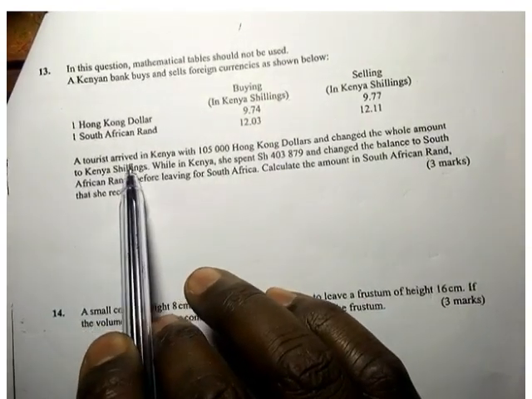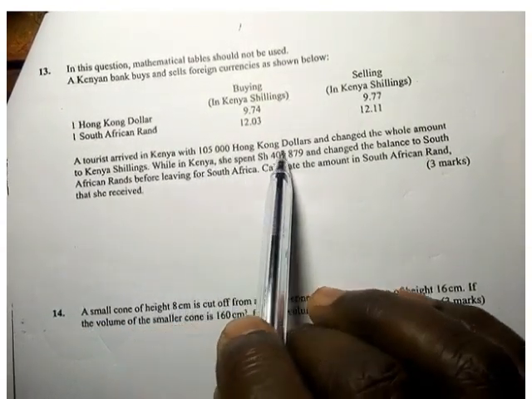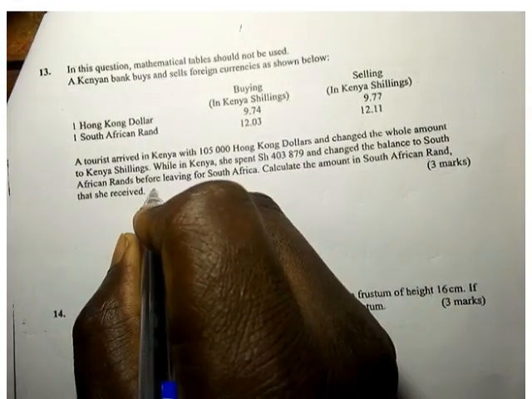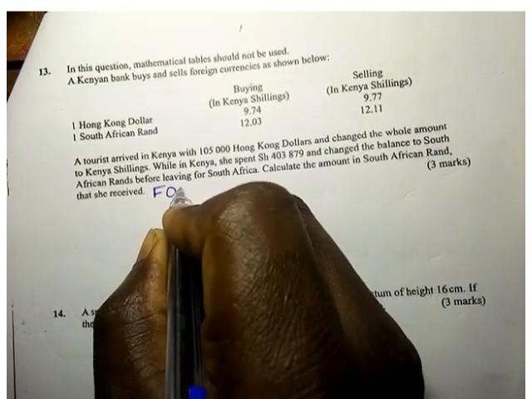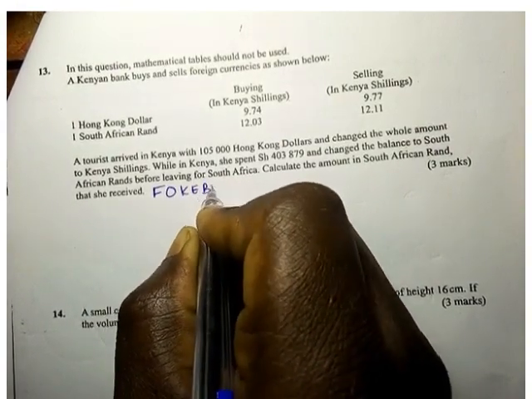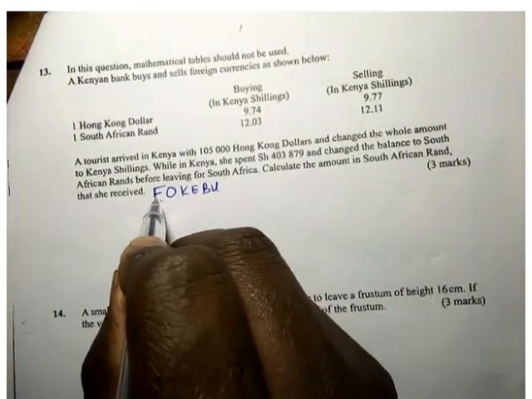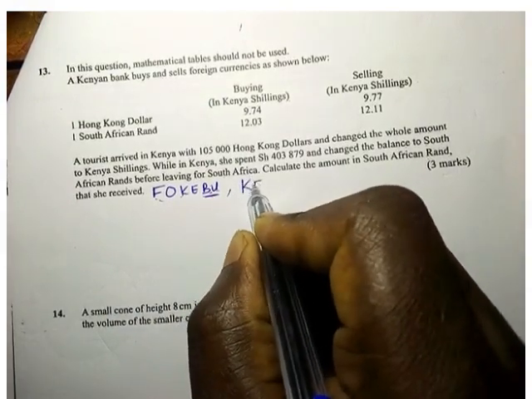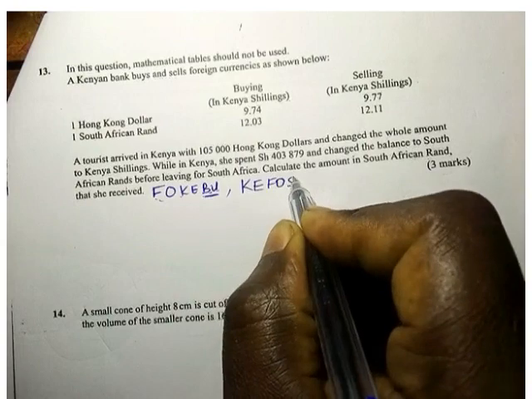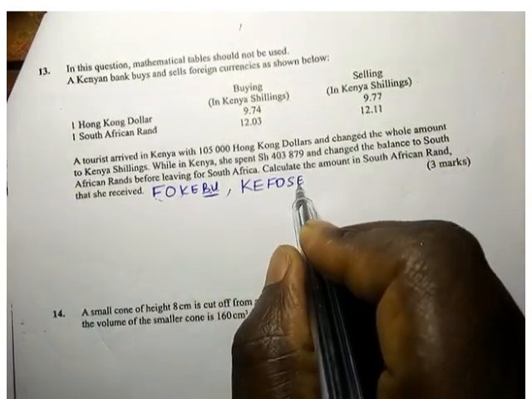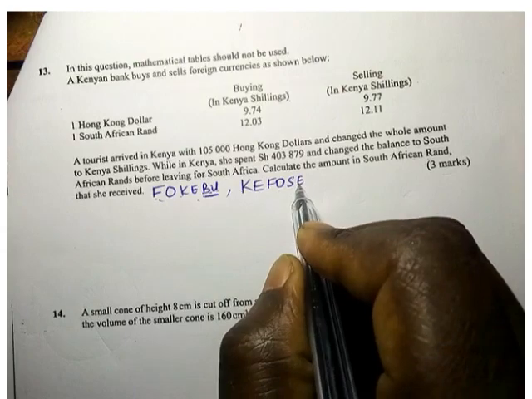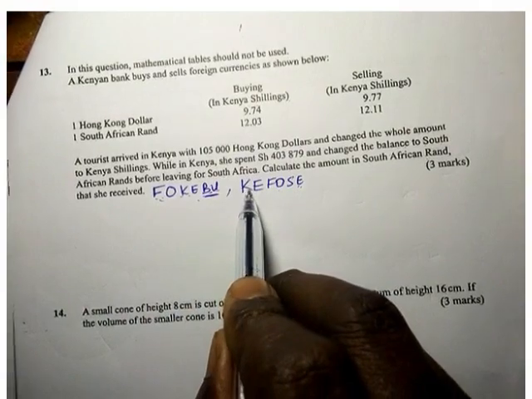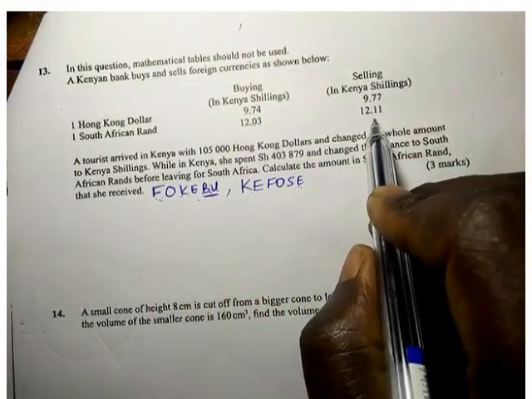So a tourist arrived in Kenya with Hong Kong dollars and changed them. If he is coming to Kenya, you need to change from foreign to Kenya. For foreign to Kenya, you use the buying column. For Kenya to foreign, you use the selling column. So for foreign to Kenya, buying. For Kenya to foreign, the selling column.